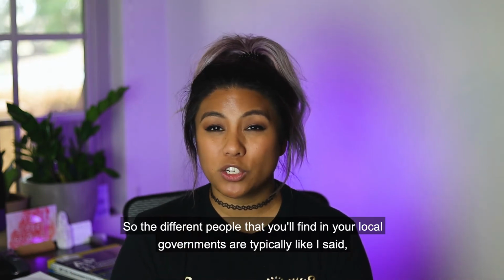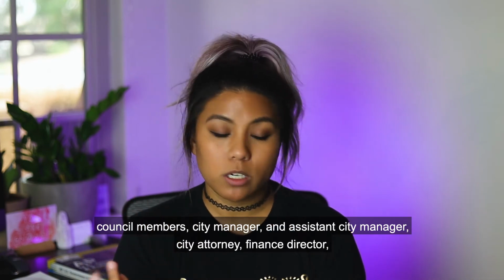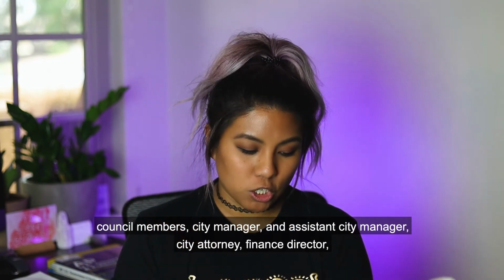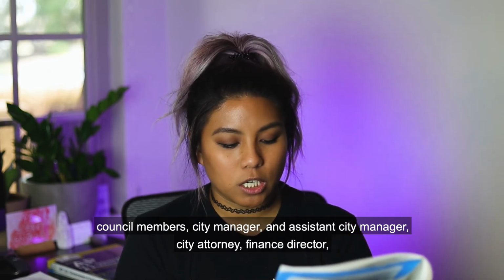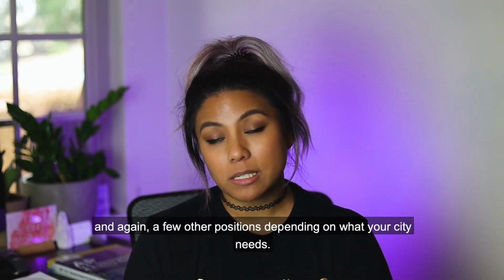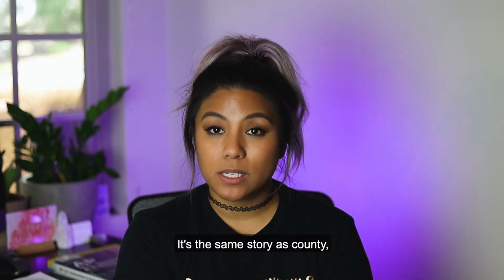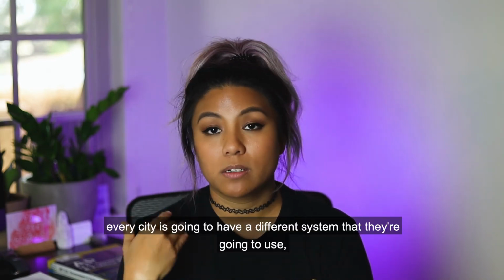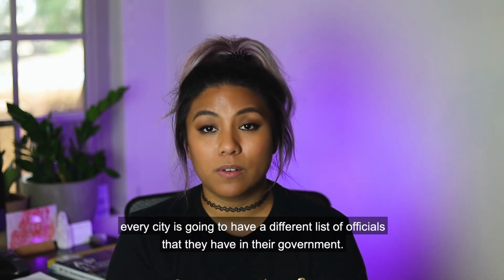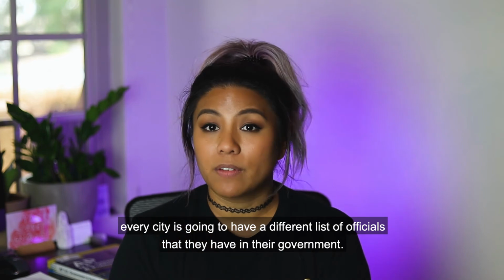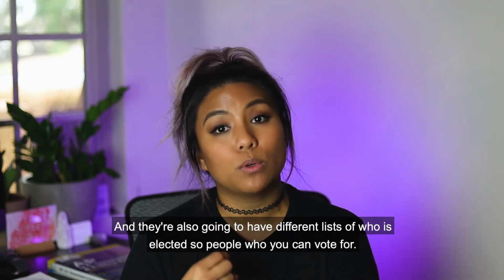So the different people that you'll find in your local governments are typically, like I said, council members, a city manager, an assistant city manager, city attorney, finance director, and again, a few other positions depending on what your city needs. It's the same story as county. Every city is gonna have a different system that they're gonna use. Every city is gonna have a different list of officials that they have in their government. And they're also gonna have different lists of who is elected, so people who you can vote for.